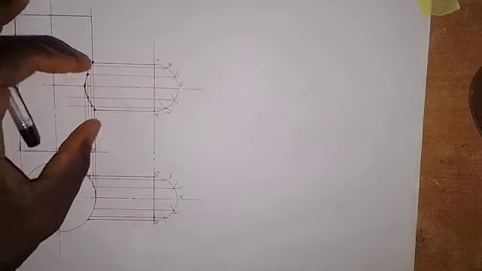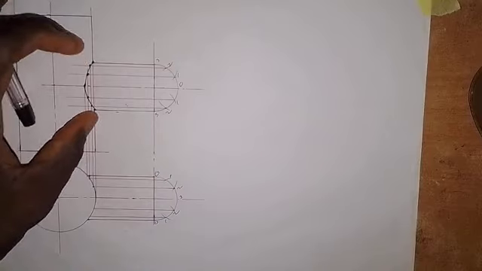So the next video is going to be when we have the two cylinders of equal diameter. What will be the shape that we are going to get here? Is it going to be a curve like this, or is it going to be a line, or lines? So let's meet on that video.